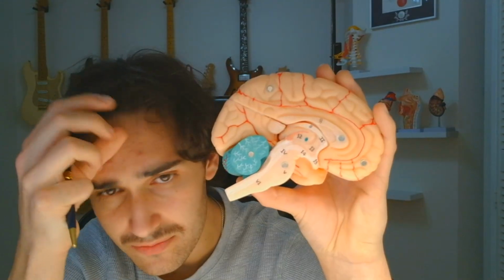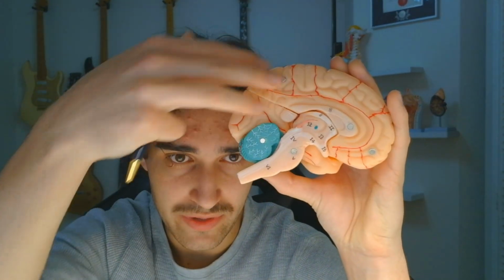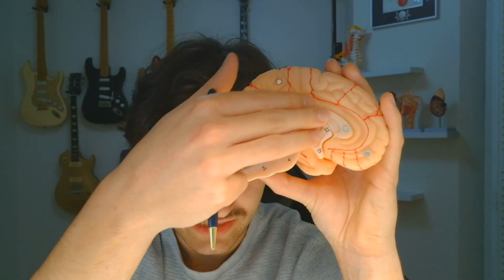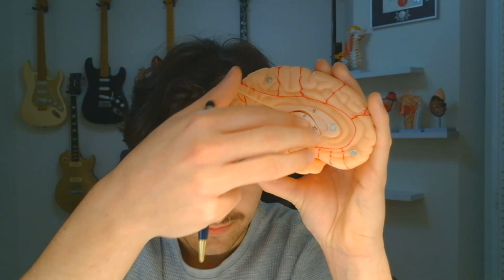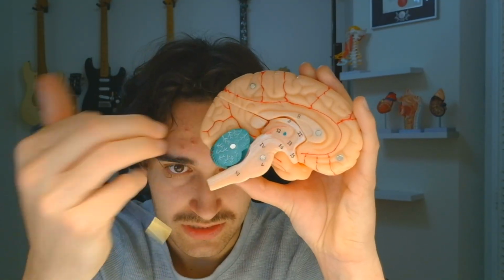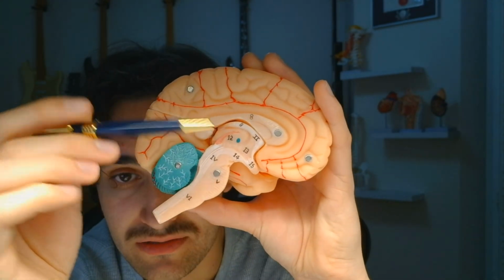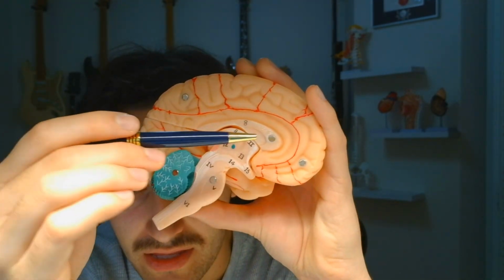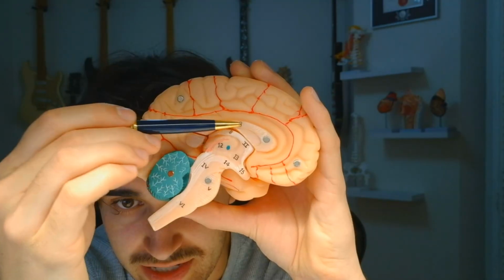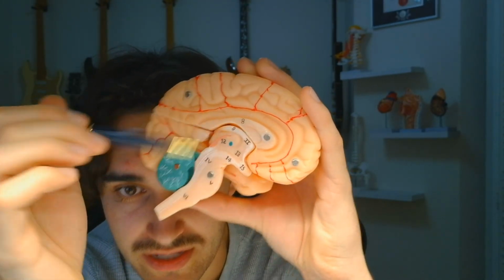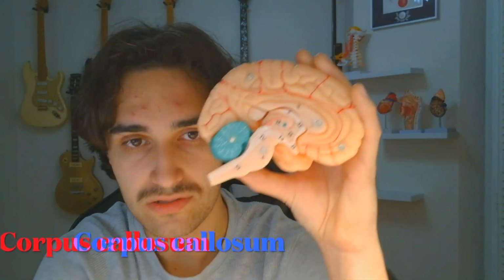Okay, for the most part then, we can move away from the cerebrum and transition into the deeper portions of the brain. So this white matter, we said, white matter is axons, and this white matter tract here connects the two hemispheres, the left and right hemispheres, and it's called the corpus callosum.